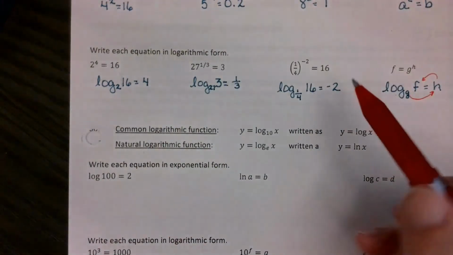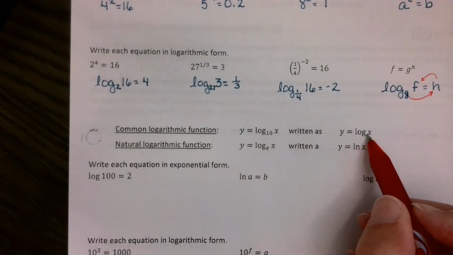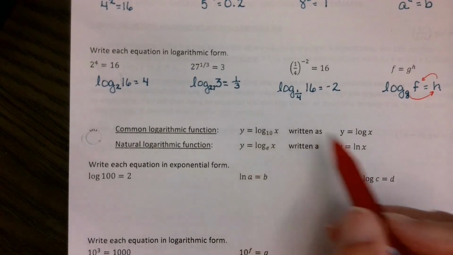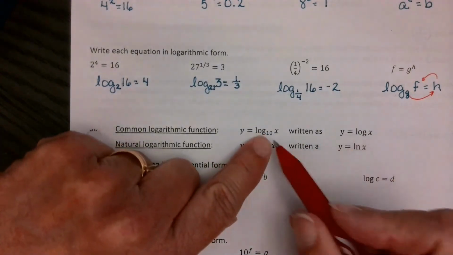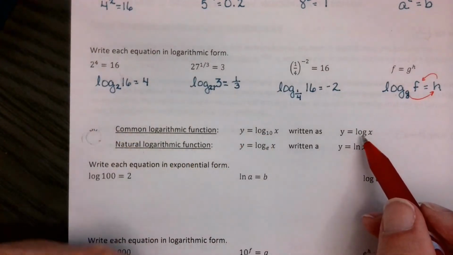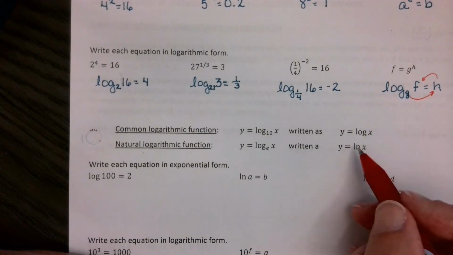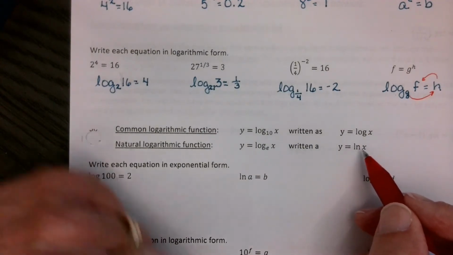That's because when you see this, it's understood that it has a base 10. We know if we see the common log, it has a base 10. If we see ln, that stands for the natural log, it has a base e.